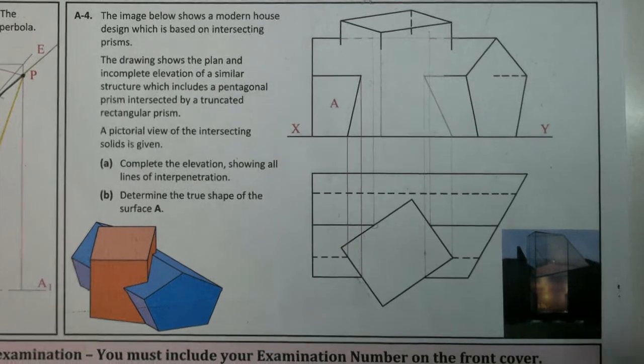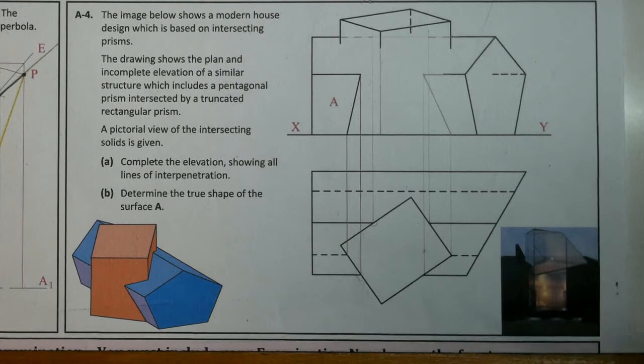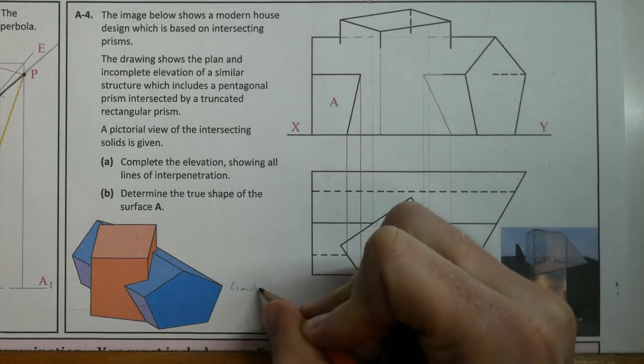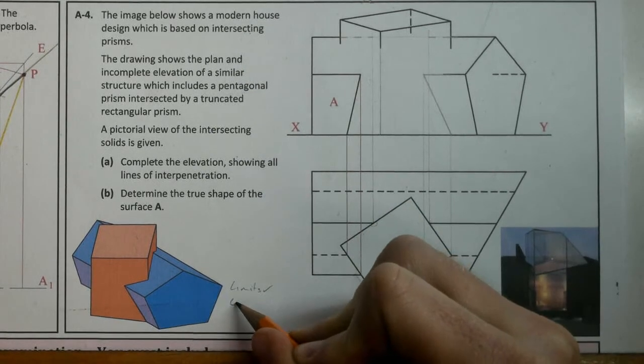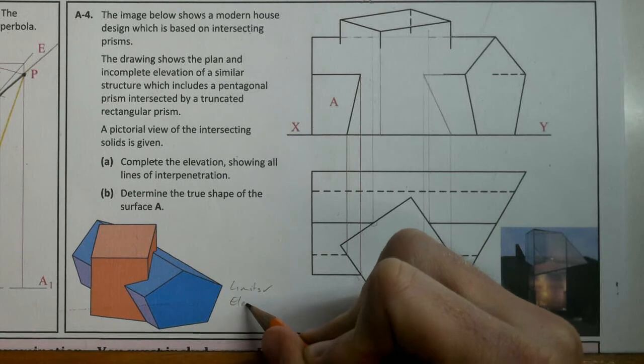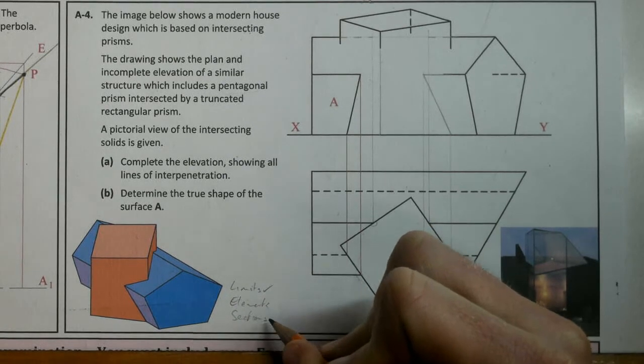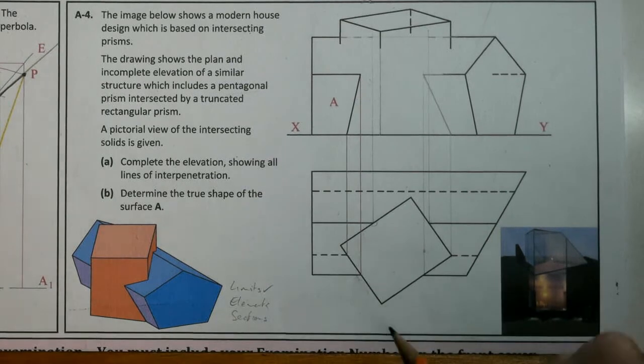Now, next up, so we have limits, then elements is the next method, and then sections. So elements, let's see, I could create a straight line element.